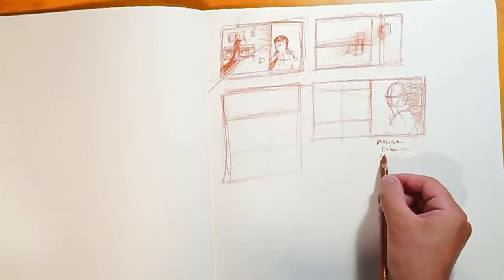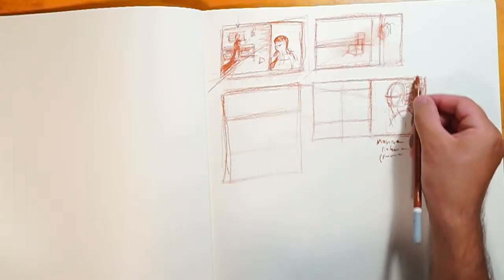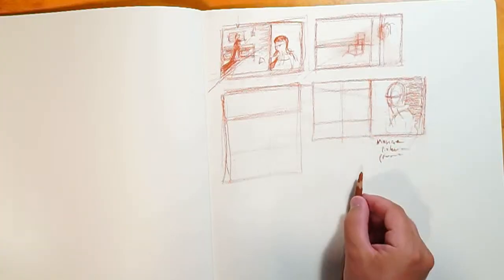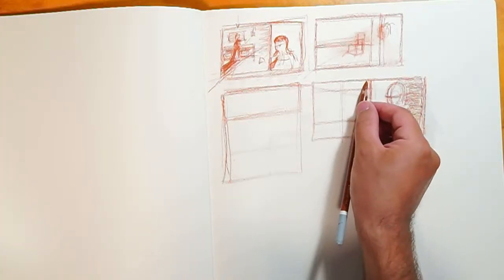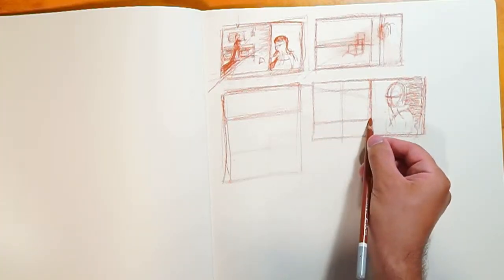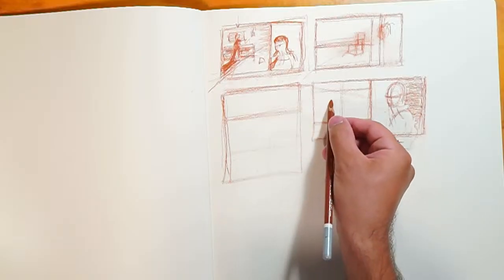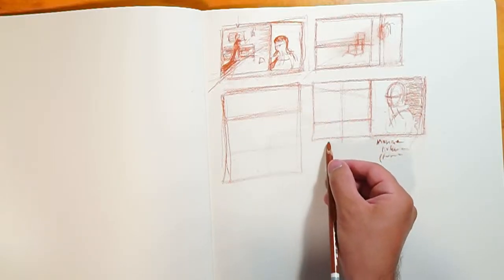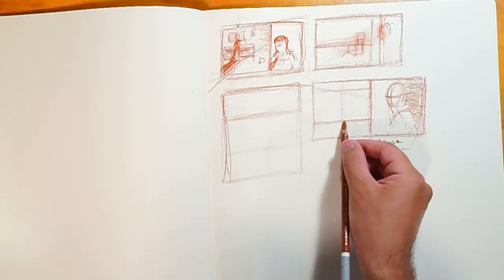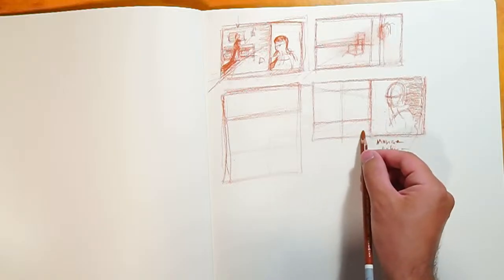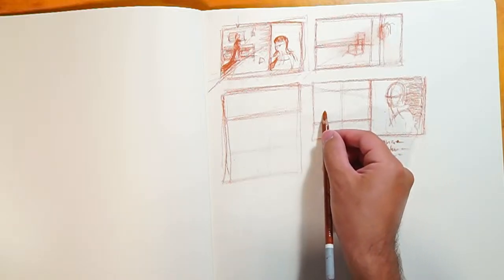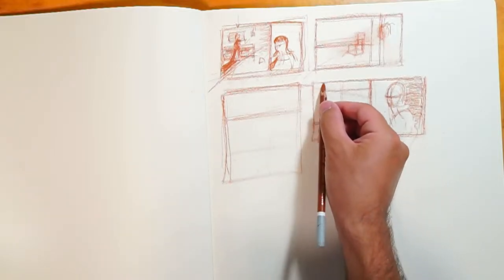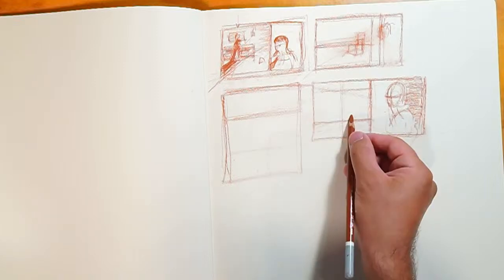And this is the foreground. And here we have the kitchen, and we have the floor here, the wall here, and then the ceiling here.